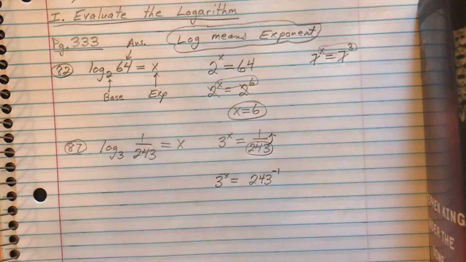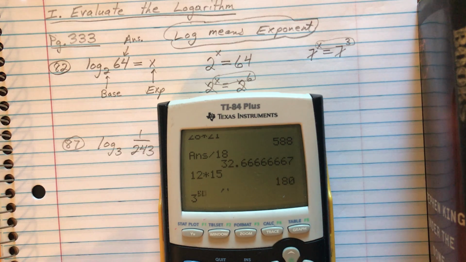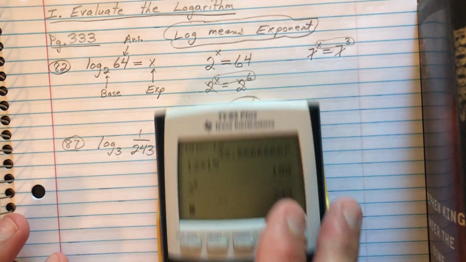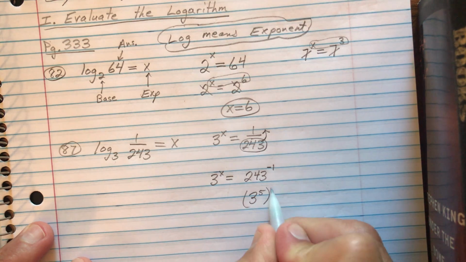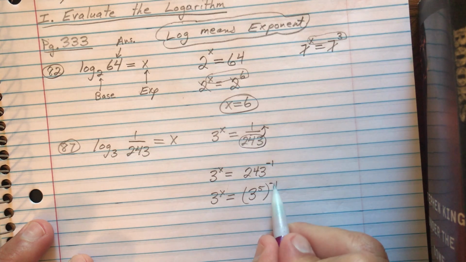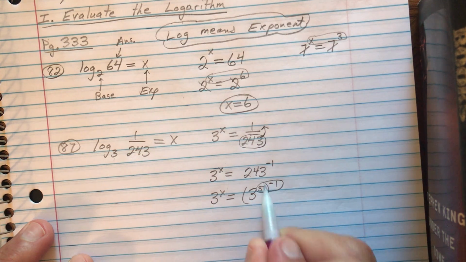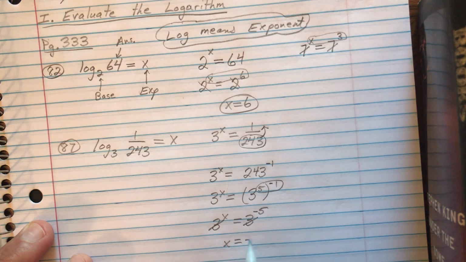And use your calculator and think about how you can rewrite 243 using a 3. 3 raised to the 5th is 243. So 3 to the 5th to the negative 1. Whenever you have an exponent raised to an exponent, you can multiply those, and you'd have 3 to the negative 5th. So these 3's cancel. x is negative 5.